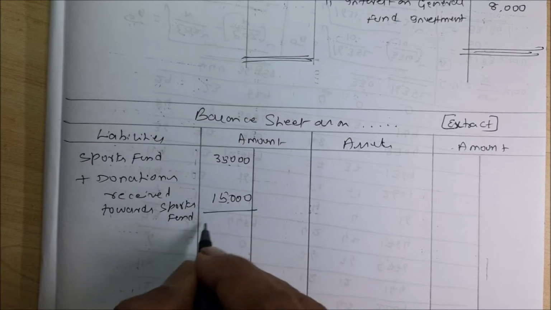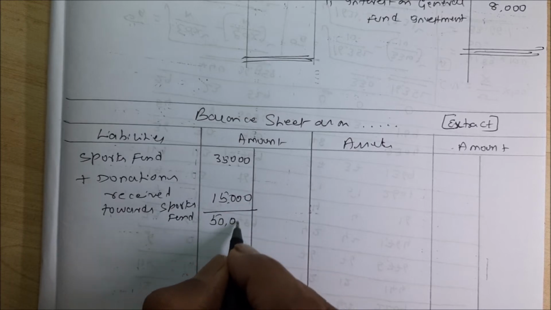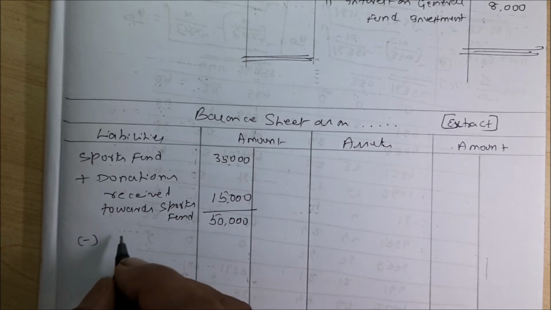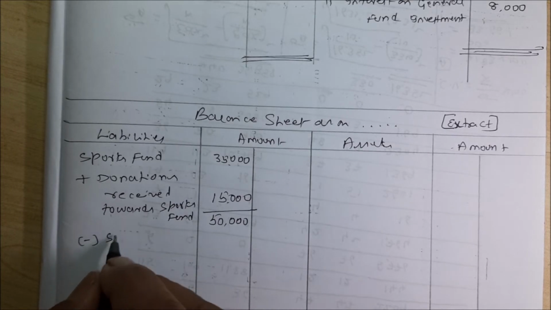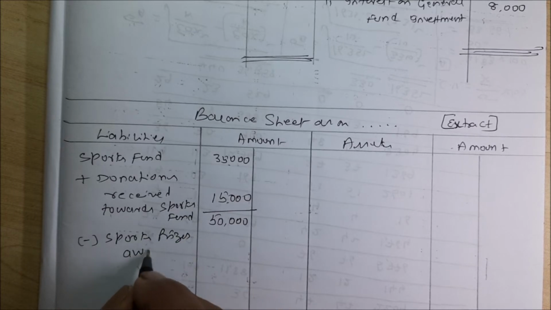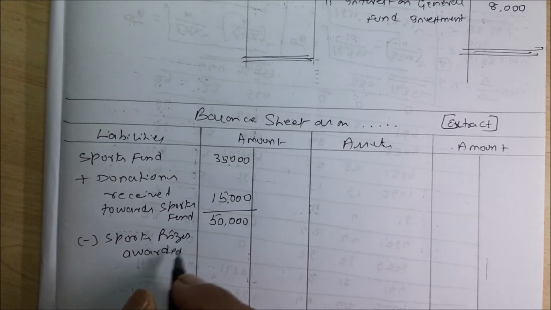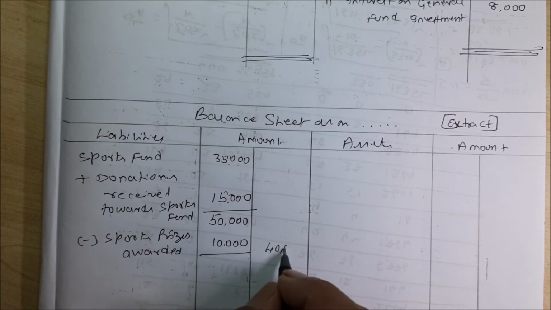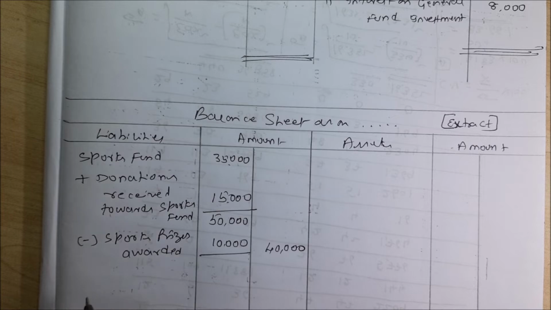Then in the inner column you write 50,000, less sports prizes awarded 10,000. So what is the balance of the sports fund? It is 40,000. Then you have general fund.